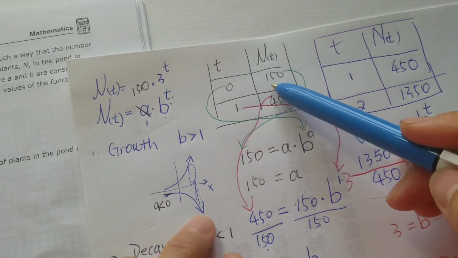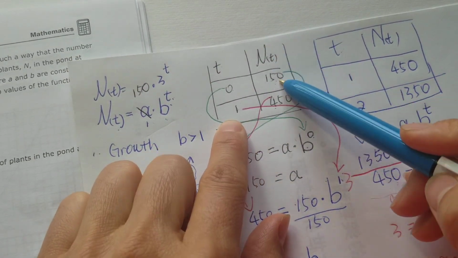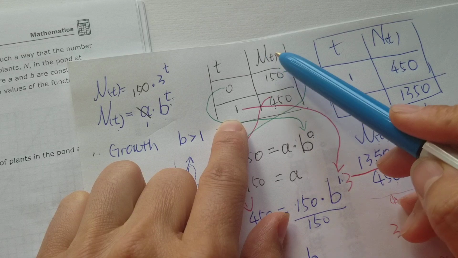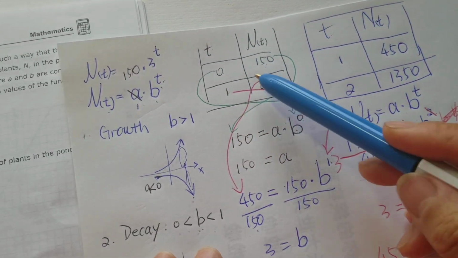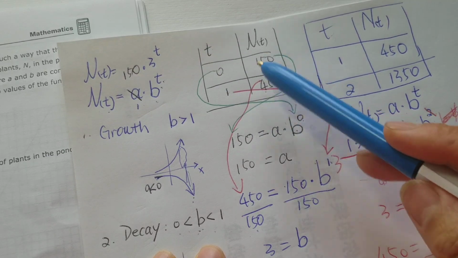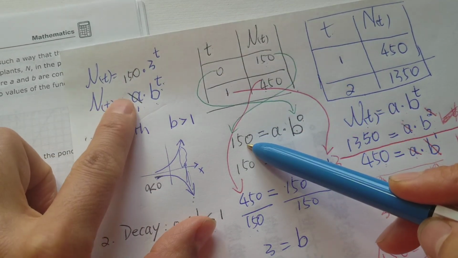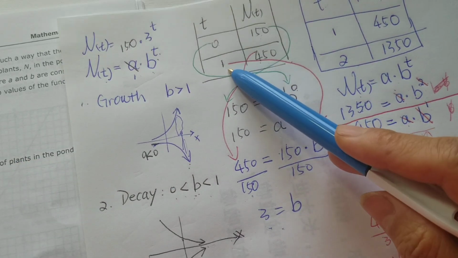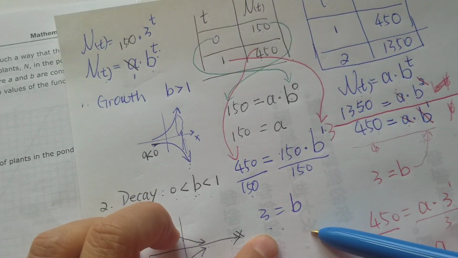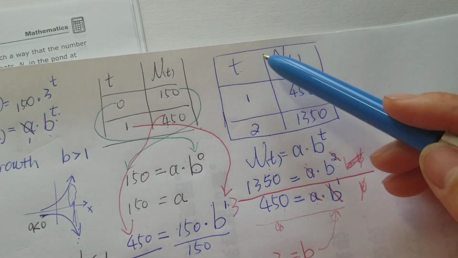The given table provides the value of your y, in this case named N of t, and the value of your variable t, and you just need to substitute them back into the given function and solve for a, and using the second group solve for b. And I made an extension question.